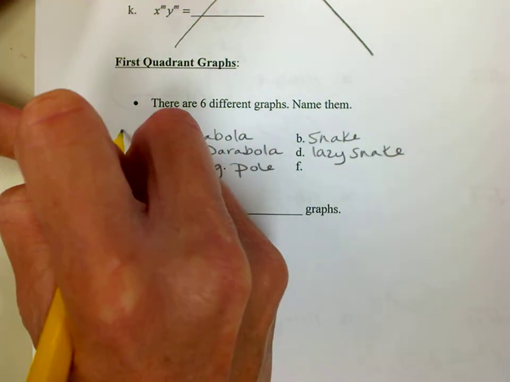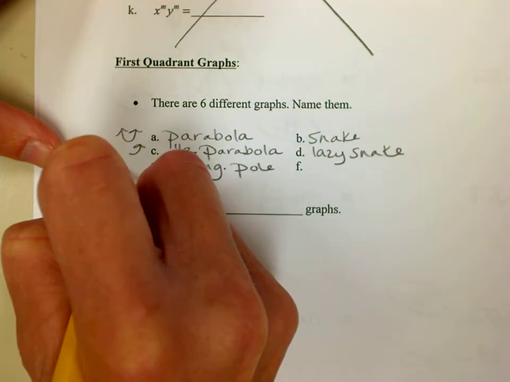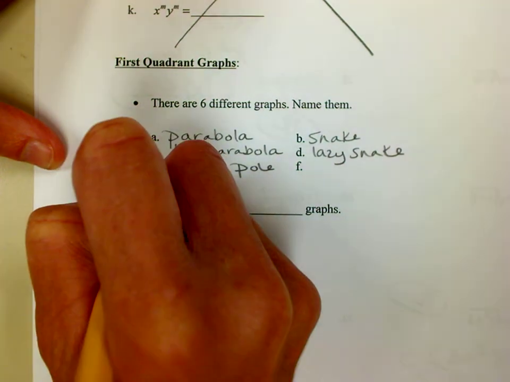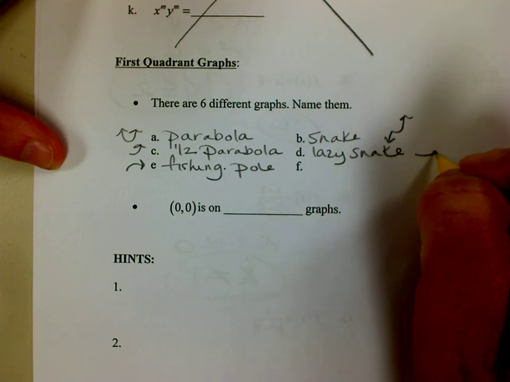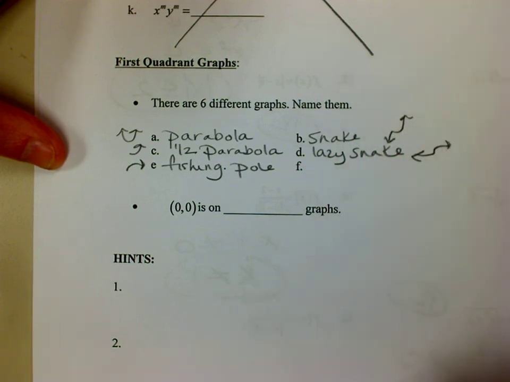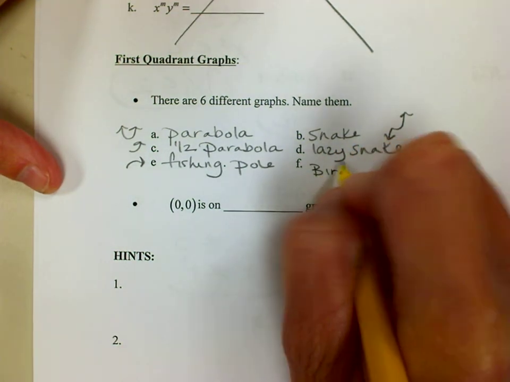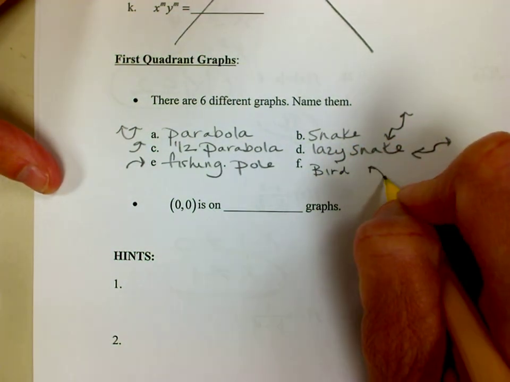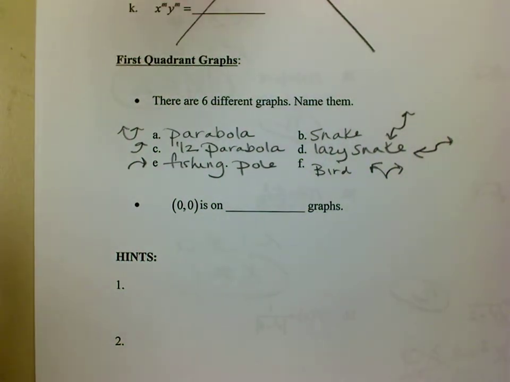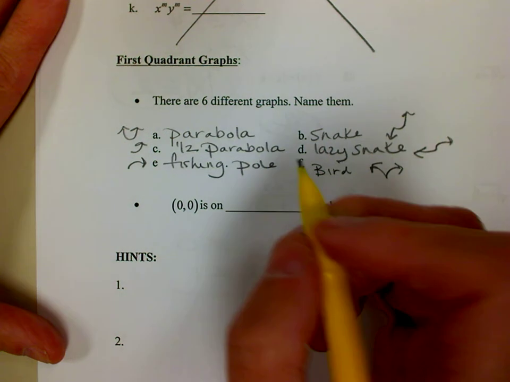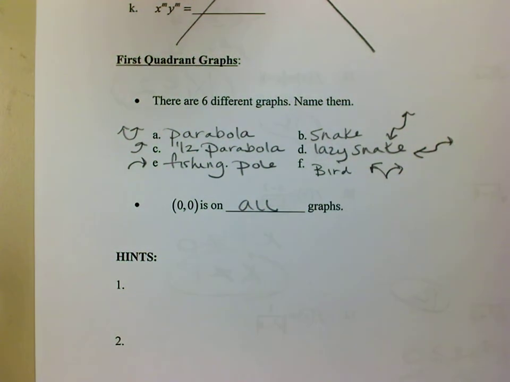going to get. So this is obviously a parabola. This would be half a parabola. That's a fishing pole. Here's a snake. Here's a lazy snake. And then the last one, I'm going to call it a bird, which is like this, because I used to draw my birds like that when I was little. And 0, 0 is going to be on all of these graphs.